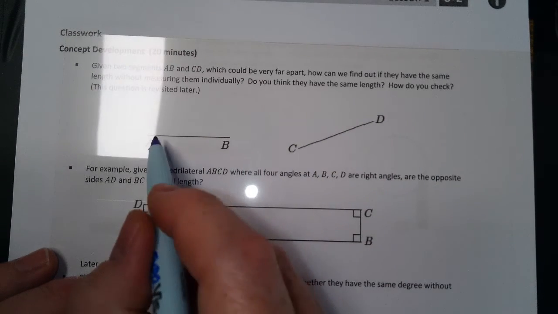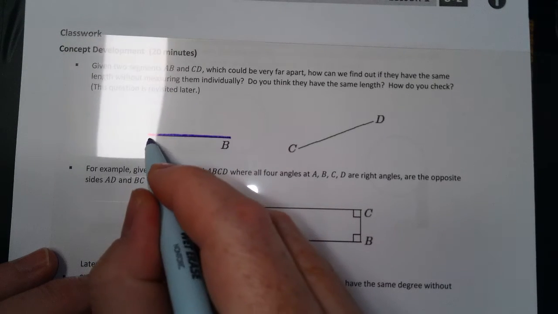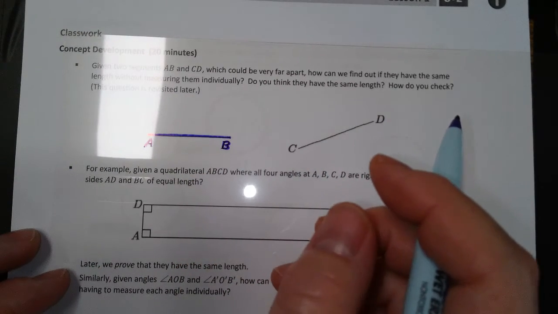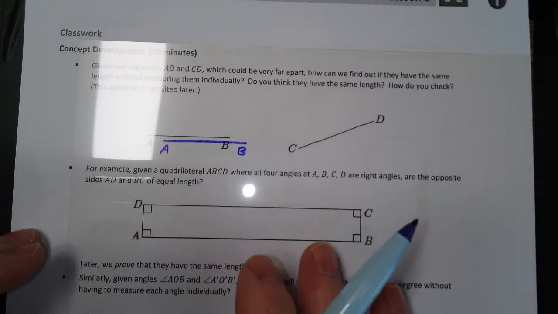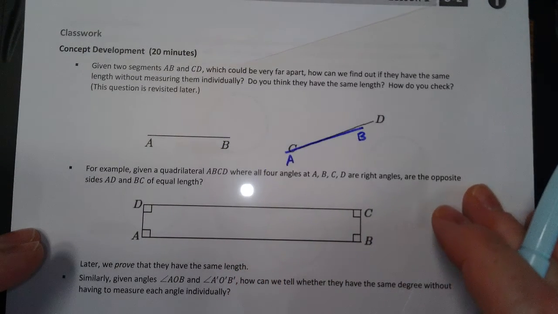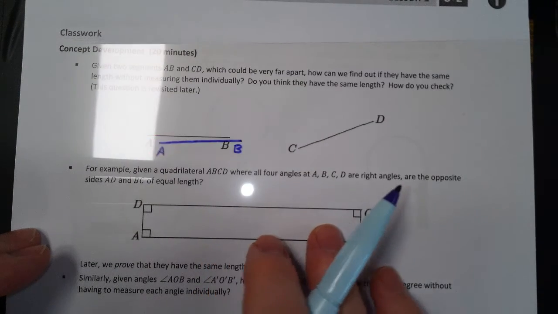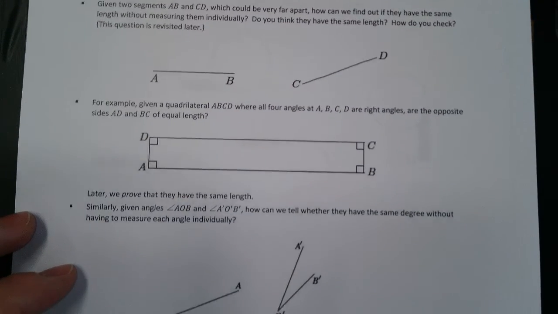So to see if these are the same, I'm going to very carefully trace AB. And I'm going to even trace the letters so I know where they are. Trace everything. And then, instead of using a ruler, I have AB on my transparency. I can just slide it over here to see if it matches. And yes, it does match. So if I trace it and slide it, that is one way to know that AB and CD are the same length. I can do the same thing with this rectangle right here.